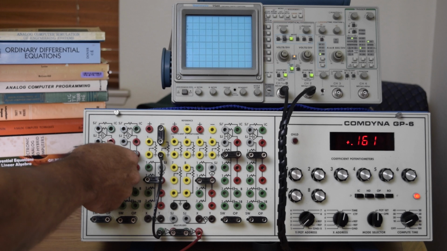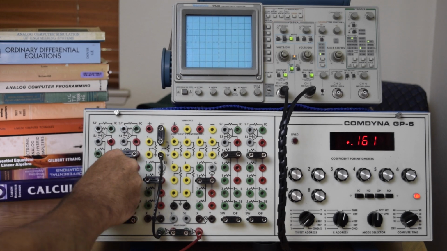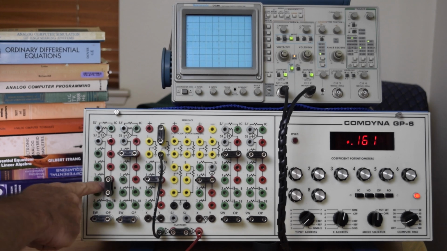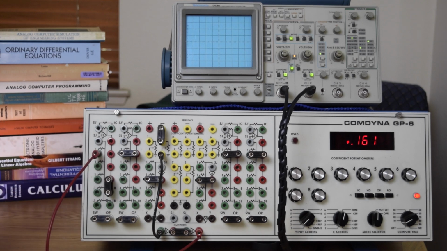But amplifier 1 will actually be configured as an integrator. So I'll switch this jumper that I inserted originally down to the integrating input so it has a capacitor in its feedback, and then we can connect the acceleration due to gravity into that amplifier's first input.